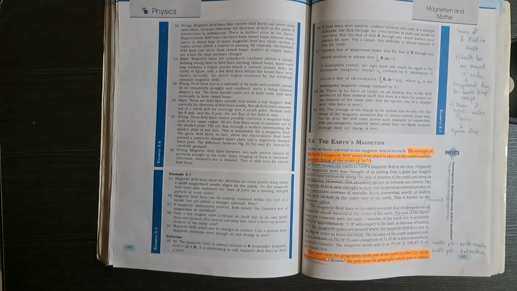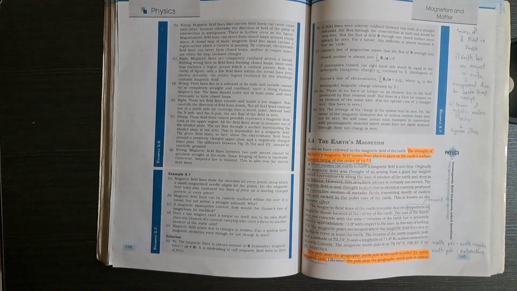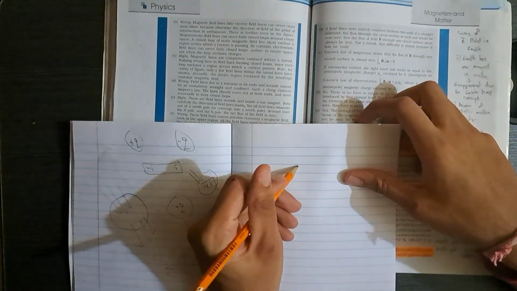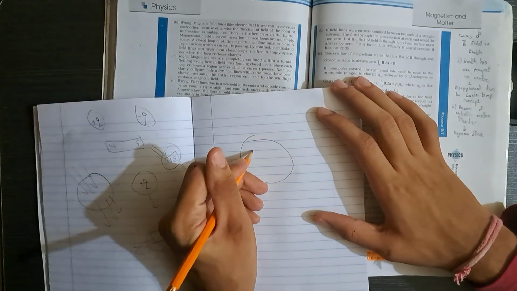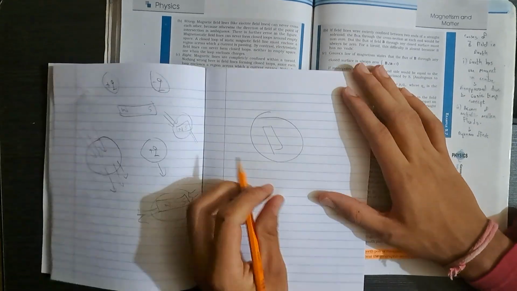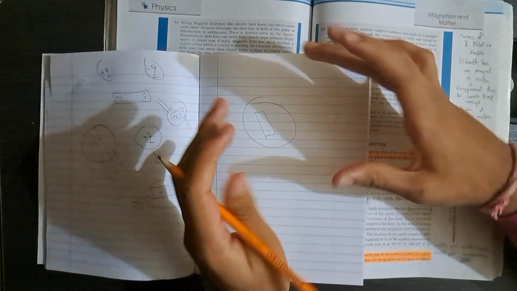But scientists proposed two theories. One theory was that there was just one long bar magnet inside. For example, this is Earth, and we just kept one long magnetic rod inside.